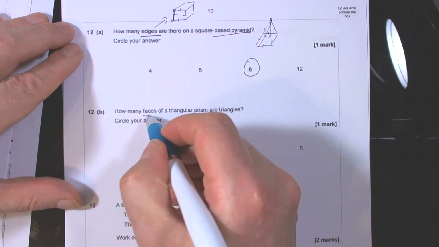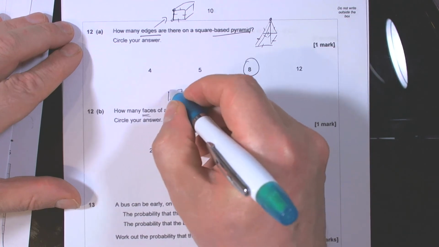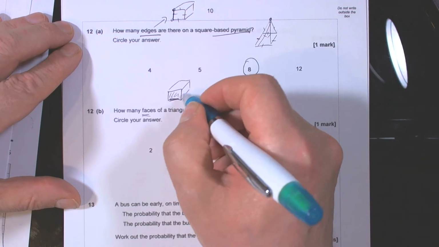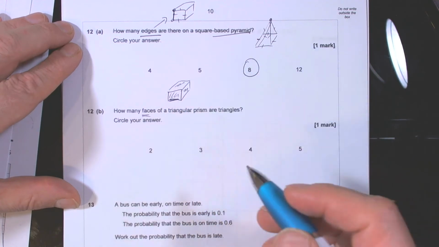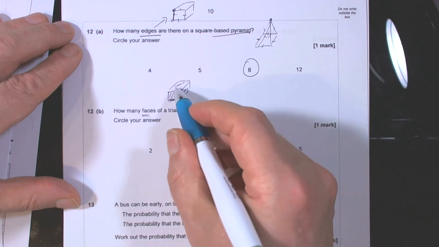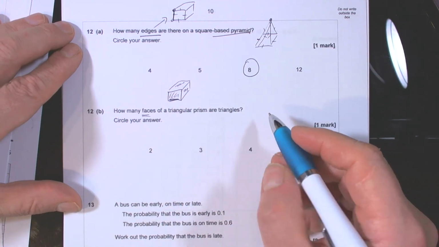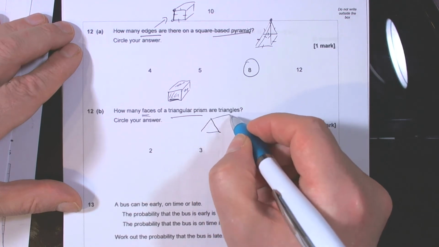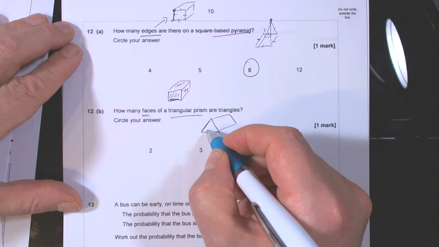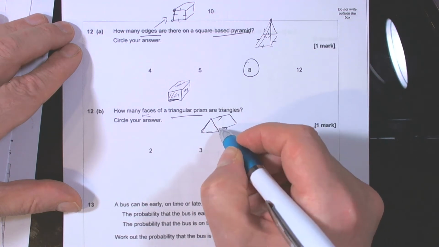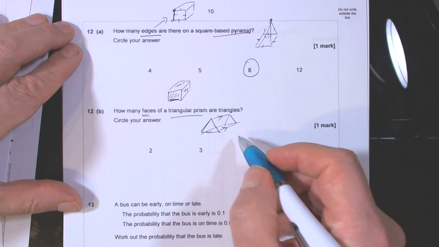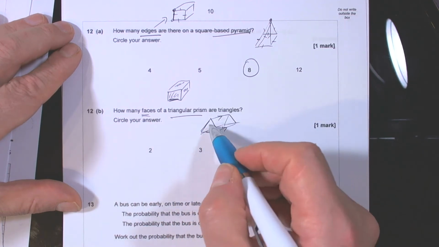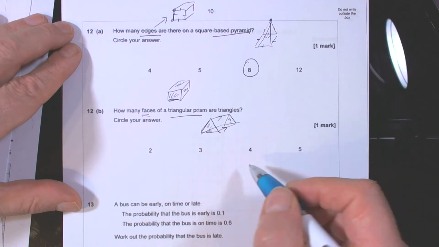How many faces? Well, we've got to remember that faces are the 2D shapes that make up the 3D. So that's a face of a cuboid, that's a face, and that's a face. So they're the shapes that make up the 3D image. So we've got a triangular prism, so we've got to remember that a triangular prism means a shape that starts off as a triangle, it's extended parallel, and it ends up with the same triangle at the other end. It says how many faces of a triangular prism are triangles? Well, we can see from a triangular prism there are 2 faces that are triangles.